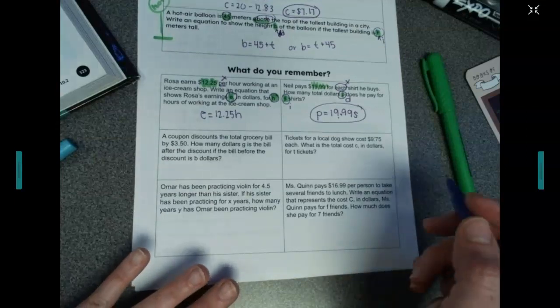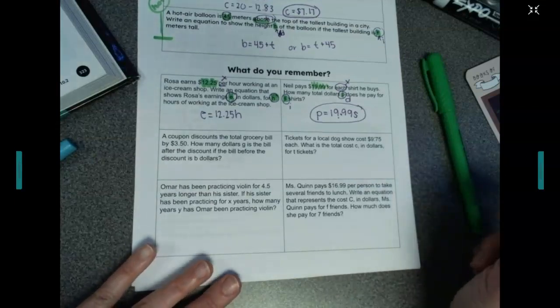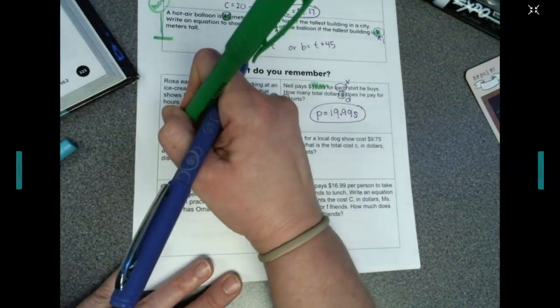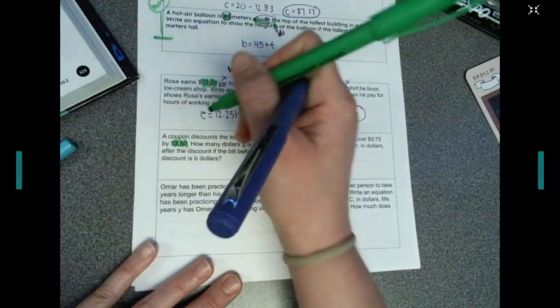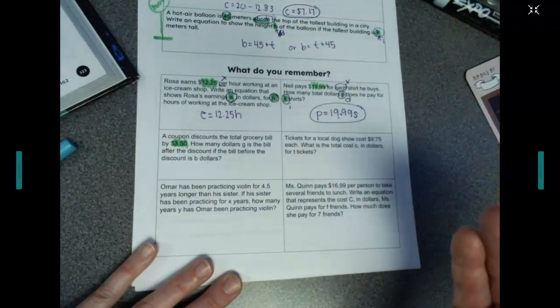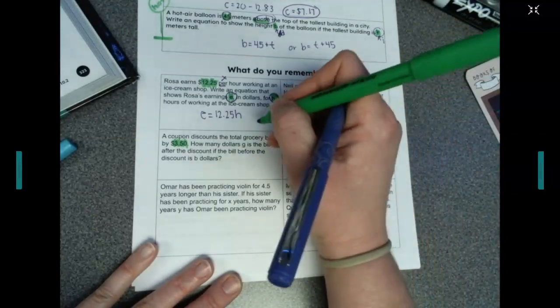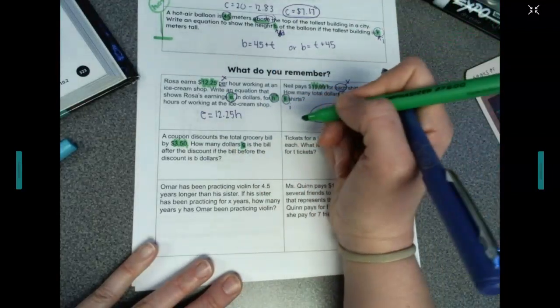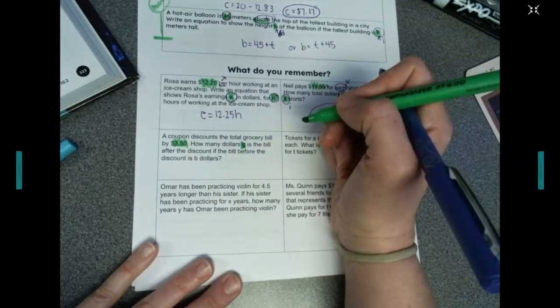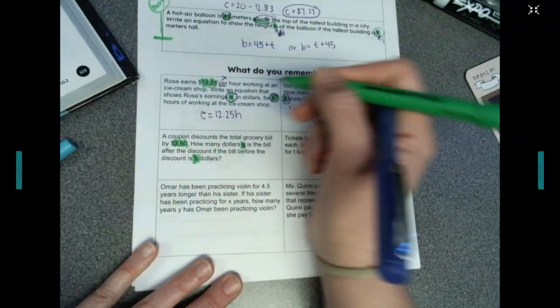A coupon discounts the total grocery bill by $3.50. So that means if I could put a coupon, I'm subtracting $3.50. How many dollars, G, is the bill after the discount if the bill before the discount is B dollars?